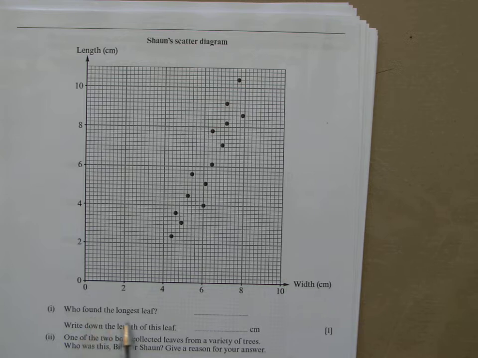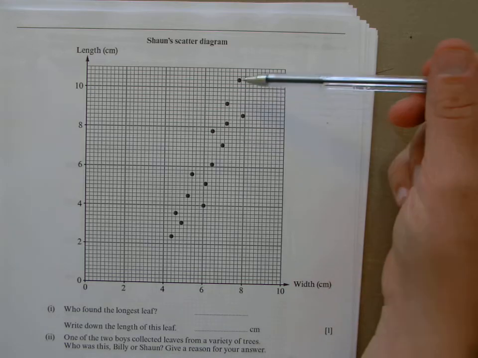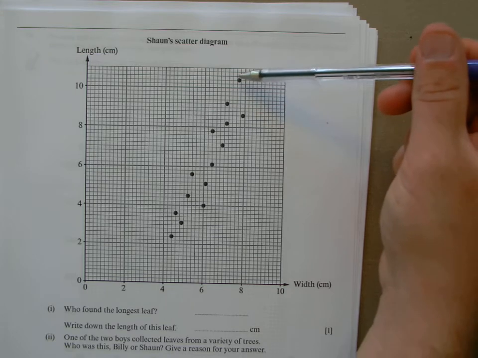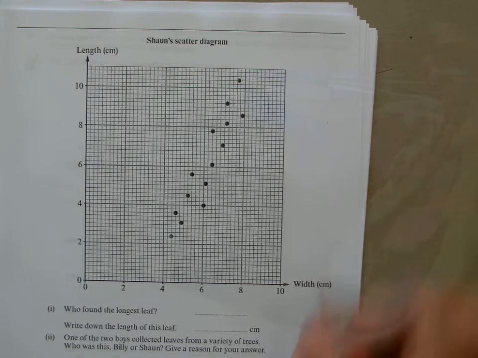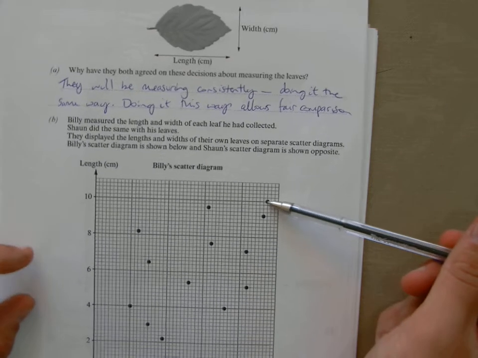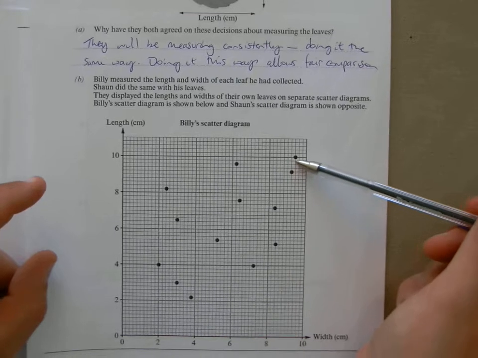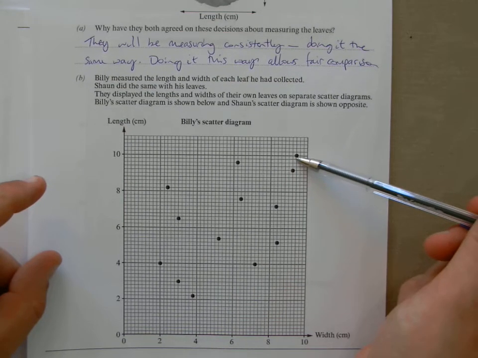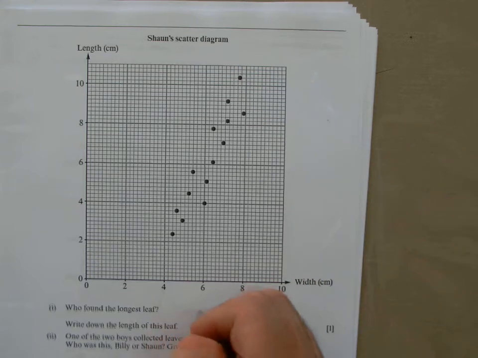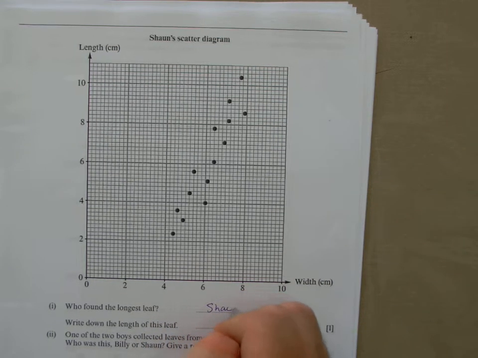So it says then, who found the longest leaf and write down the length of this leaf? Well, all you've got to do is compare the two scatter diagrams. You can see Sean's longest leaf is over 10 centimeters, 10 point something, I'm not sure what, we'll have a look now. But when you look at Billy's, his longest leaf is only 10 centimeters at most. So clearly Sean had the longest leaf, so we can write down Sean.